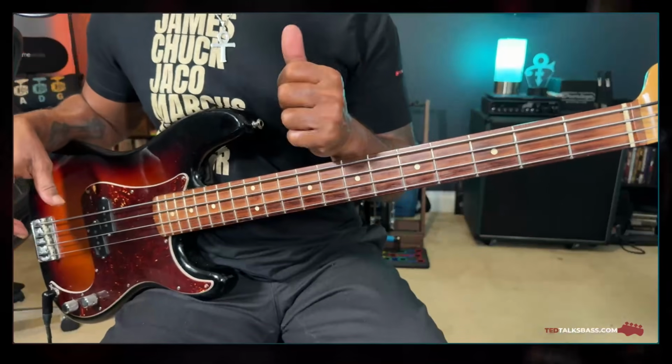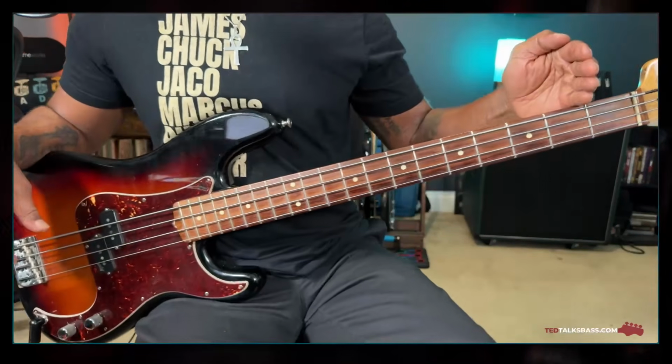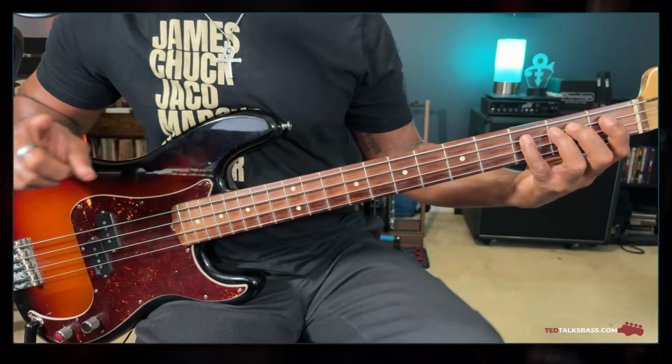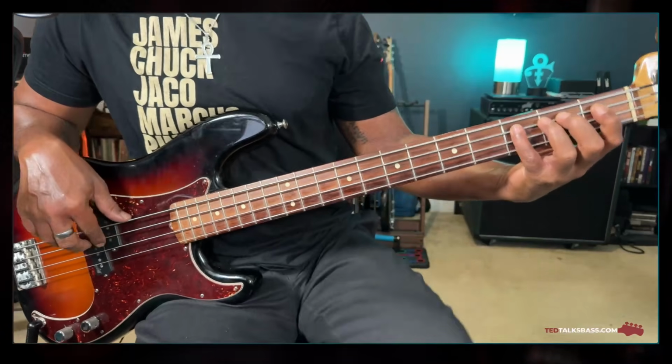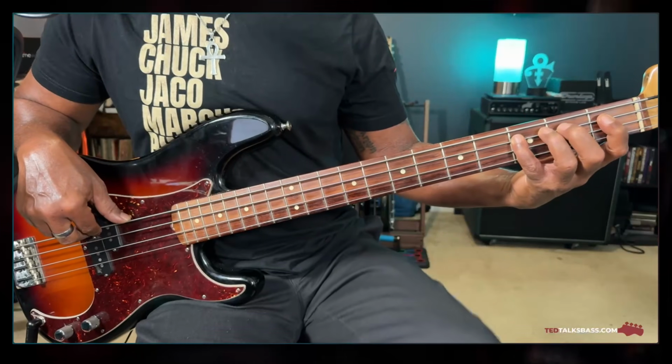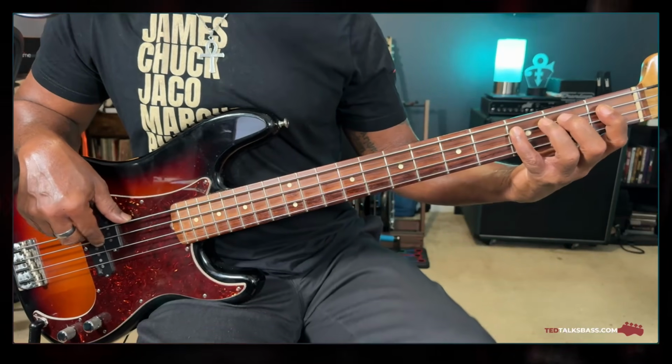Let's look at below that. Now I'm going to identify these harmonically. So we'll keep the same note C, but I'm going to go backwards.